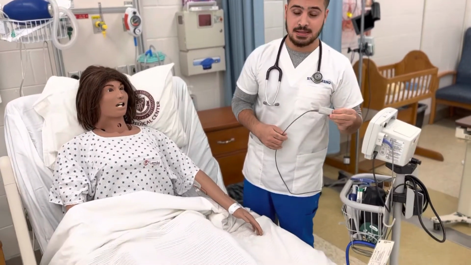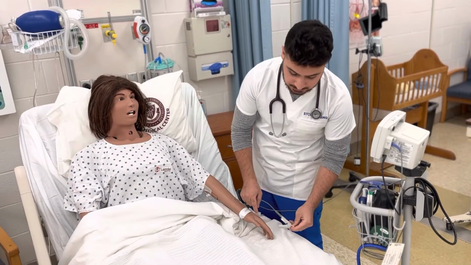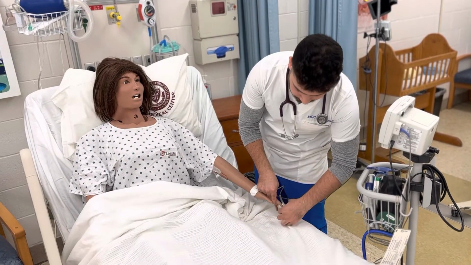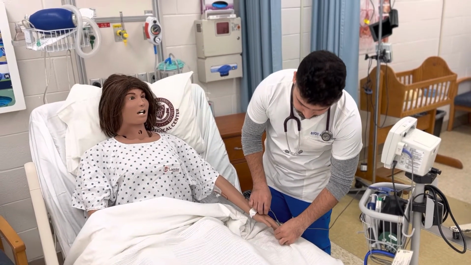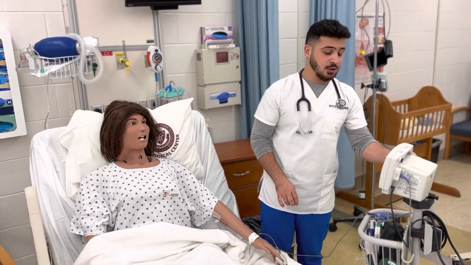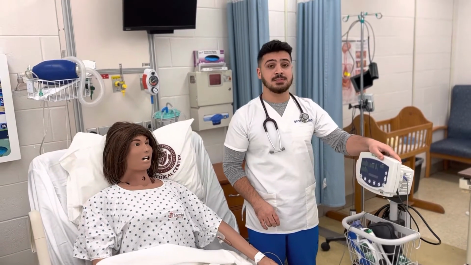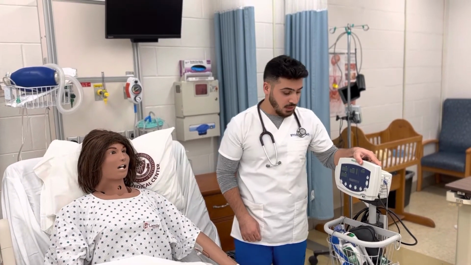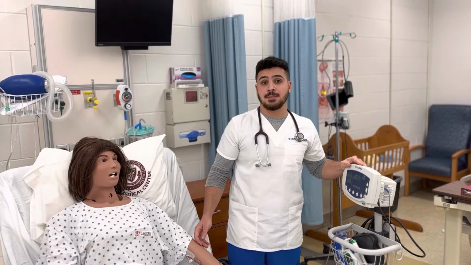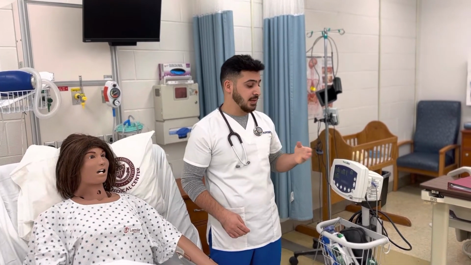We're going to place the oxygen saturation sensor on the patient's finger. The normal range for oxygen saturation is between 95 and 100, but we know that the patient has a respiratory issue, so we expect it to be low.